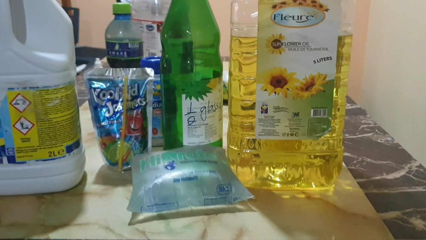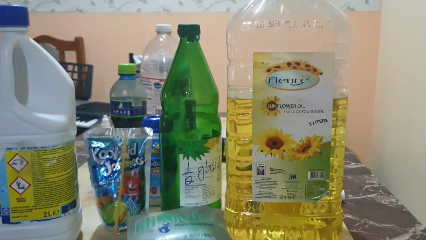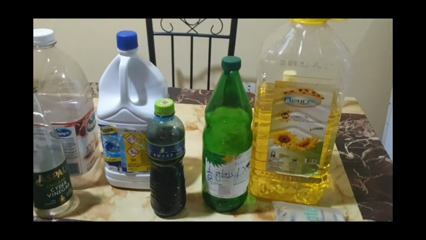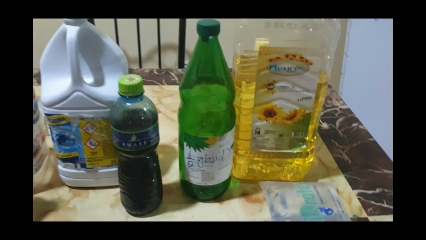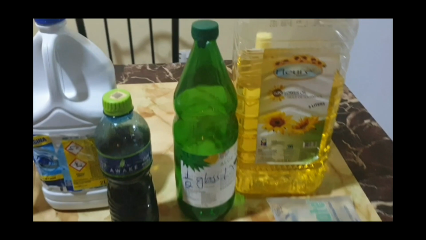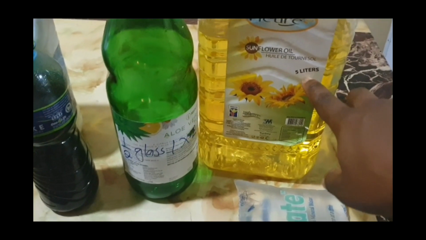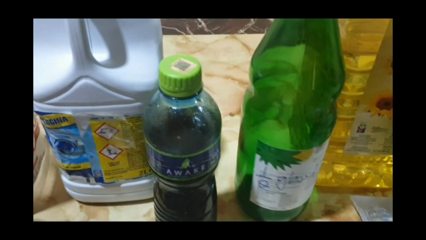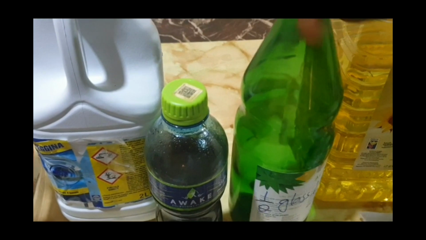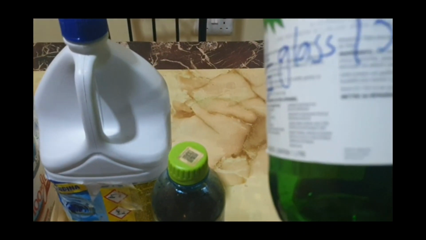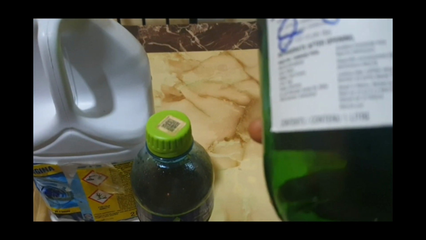Most containers have their capacity written on them. For example, you have this container here and it has 5 liters written on it. We have this green bottle. It also has its capacity written somewhere.